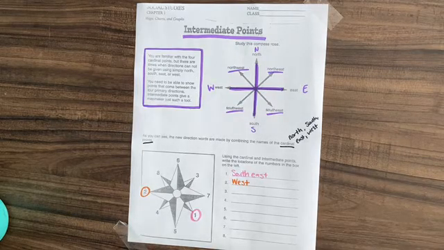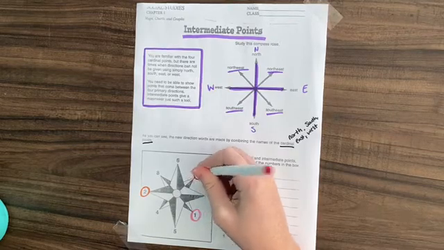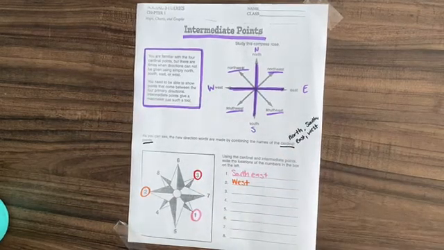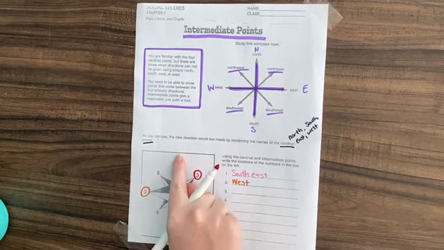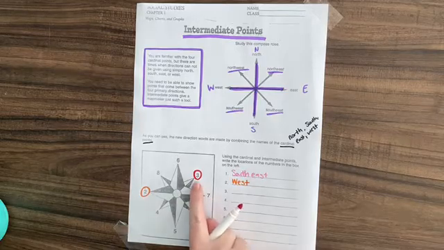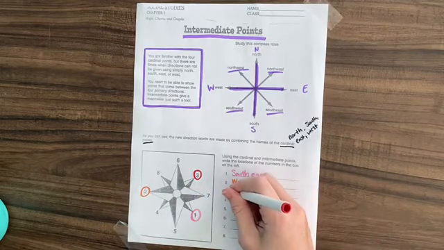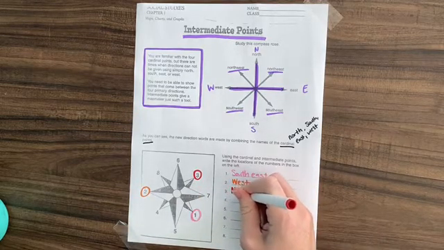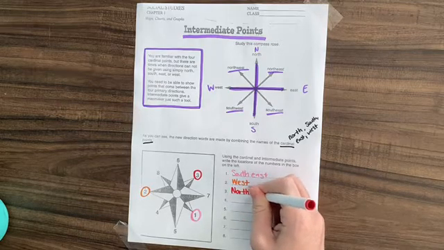All right, our next one, 3. What do you think 3 is? If this direction is north, and this direction is east, this one must be northeast.